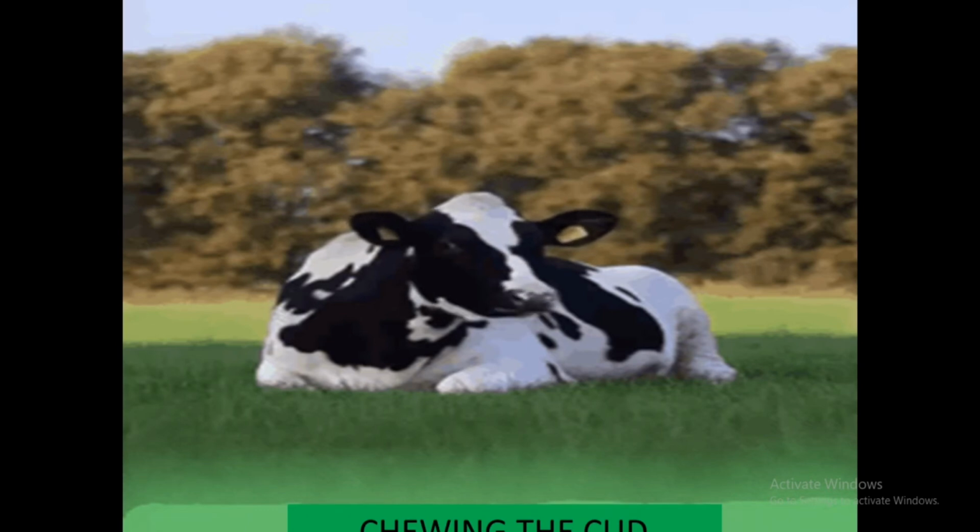Now, have you seen the cow doing this? After eating grass, it quickly swallows the food, and whenever it gets time, leisurely, it sits in one place and keeps chewing. This is called chewing the cud. You would have learned it in your lower classes. This is an important part of the cow's digestion.